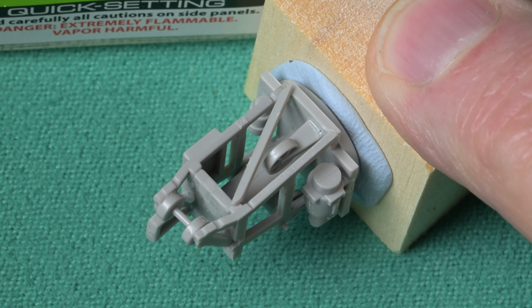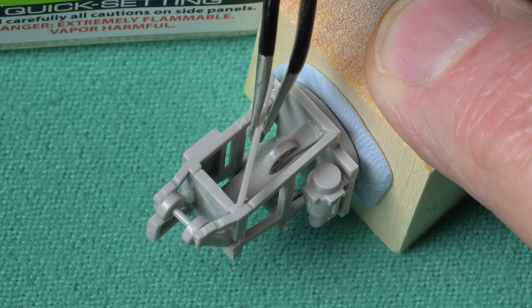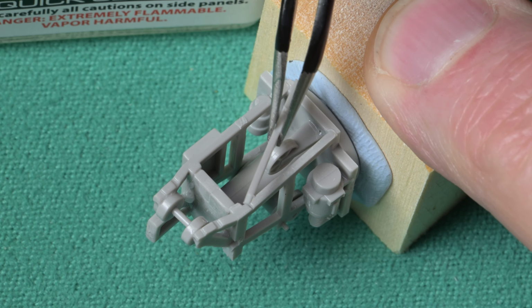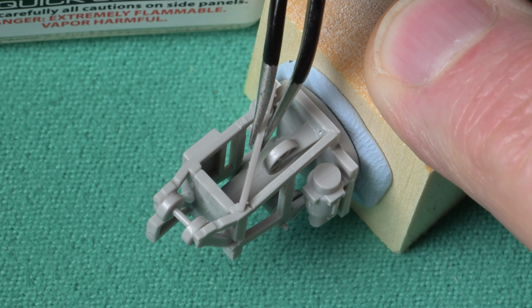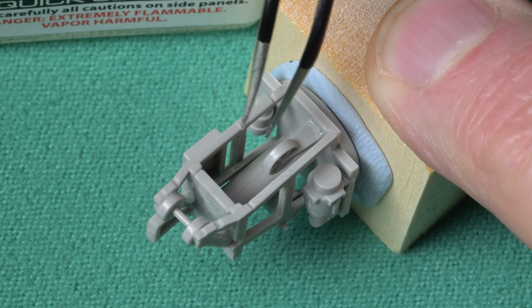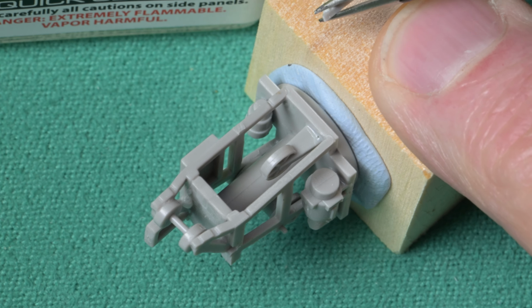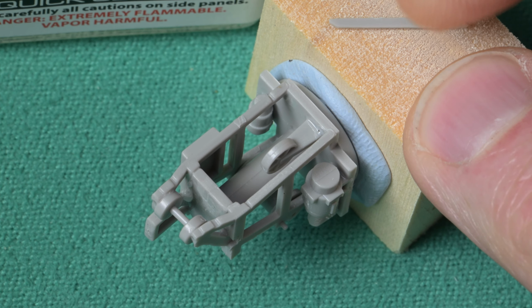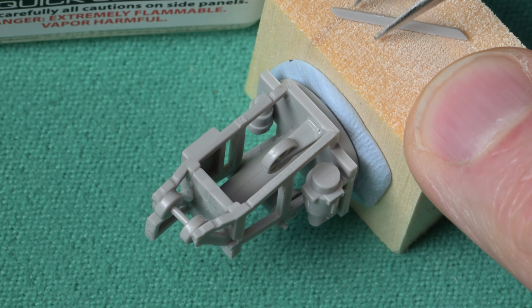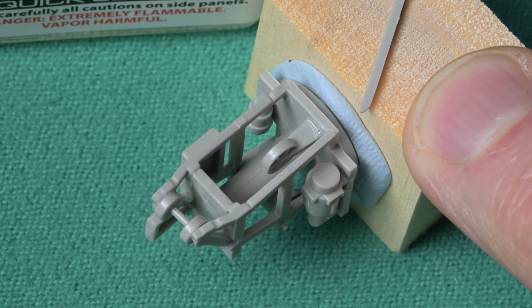No, the finger's just a little bit too clumsy. I'm pretty sure this is the way it's supposed to go.